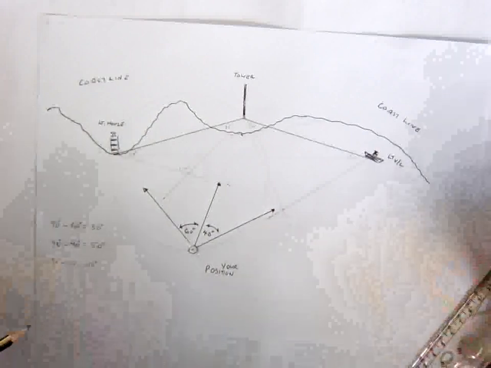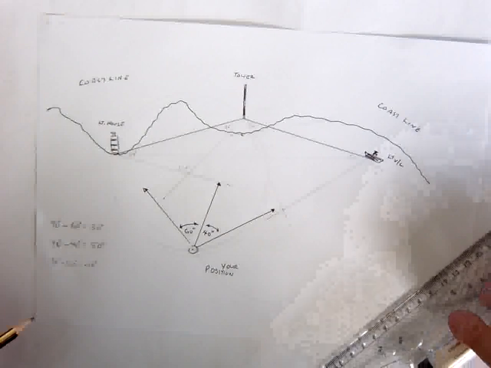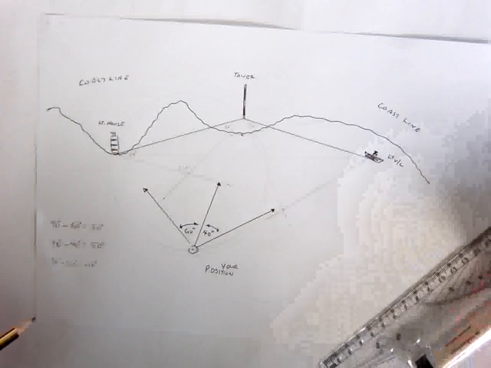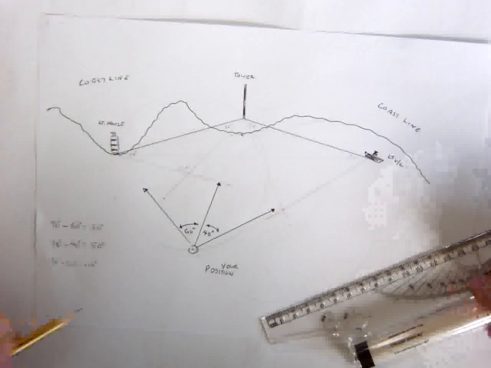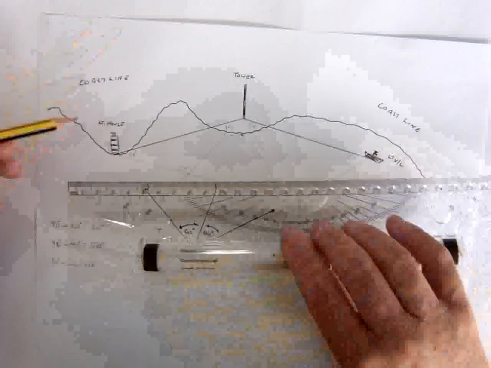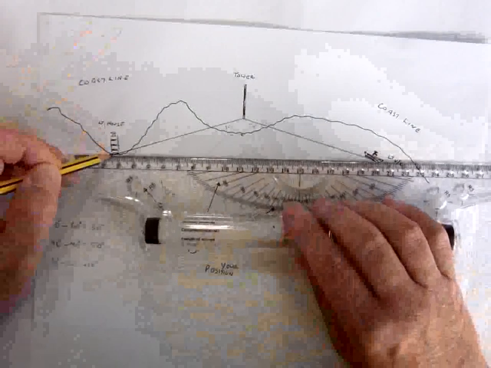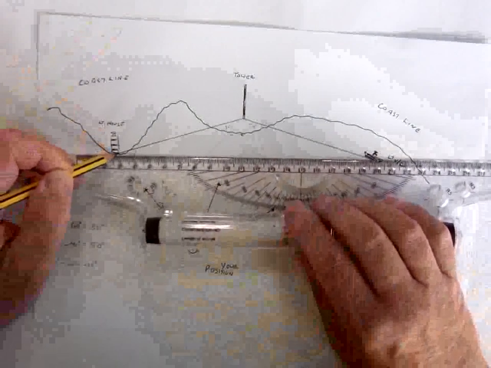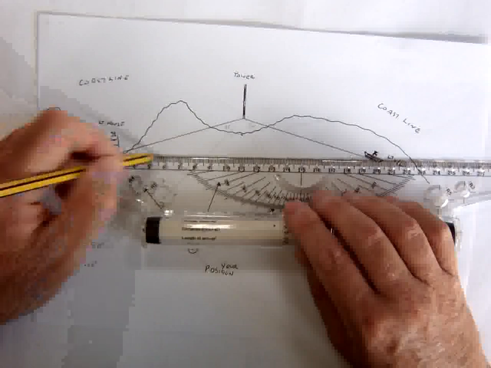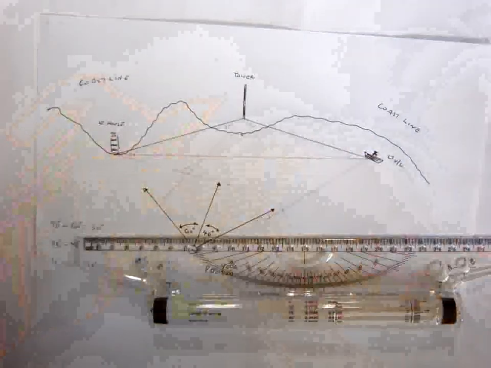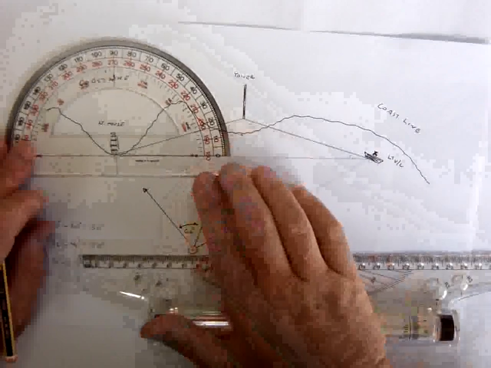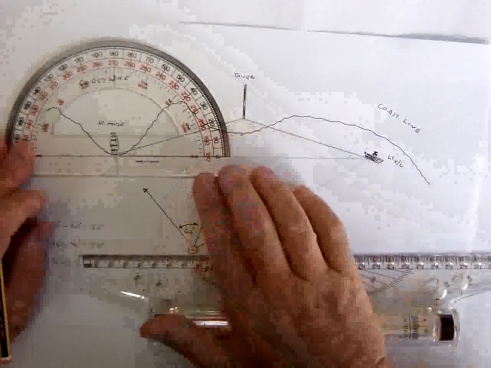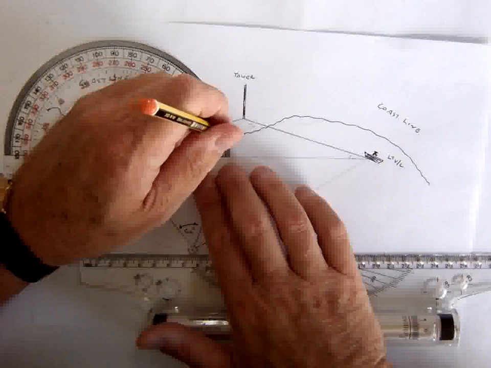Because it's more than 90 degrees, we draw with our protractor our triangle away from the vessel, in other words towards the land. So we've joined the lighthouse now and the light vessel. So we draw a line between the two of those, and then we measure with our protractor an angle of 10 degrees.